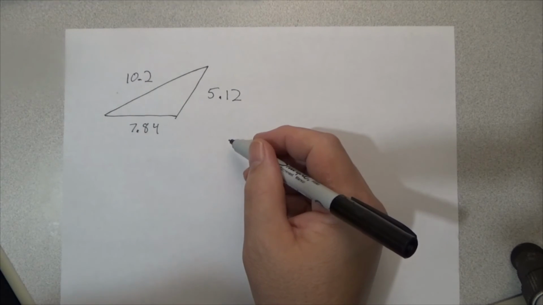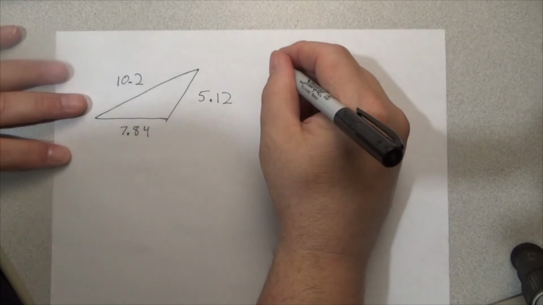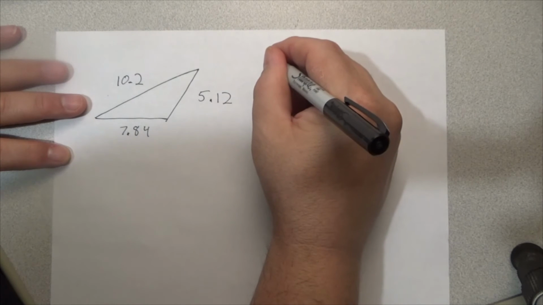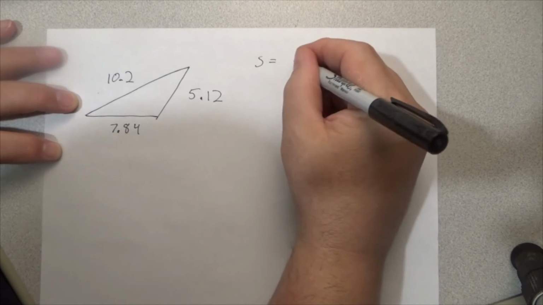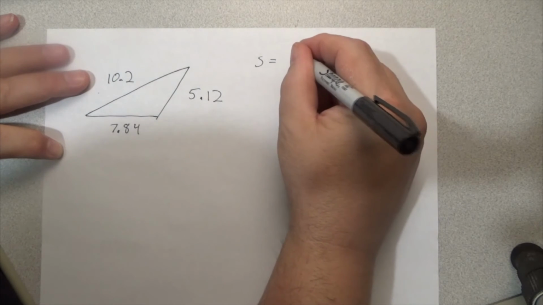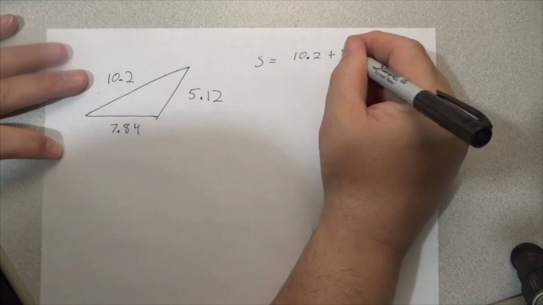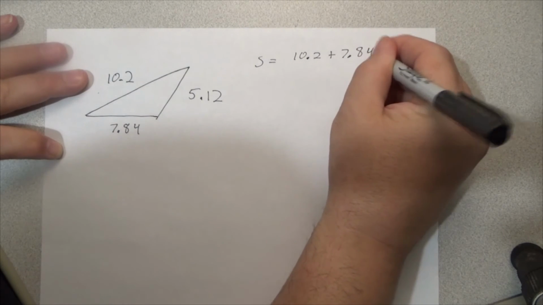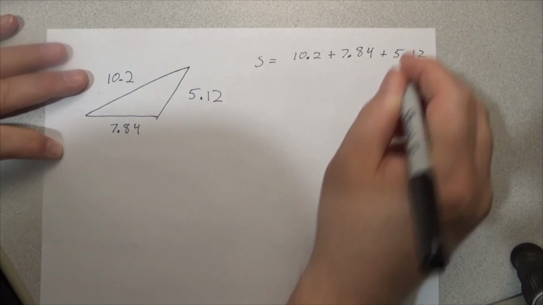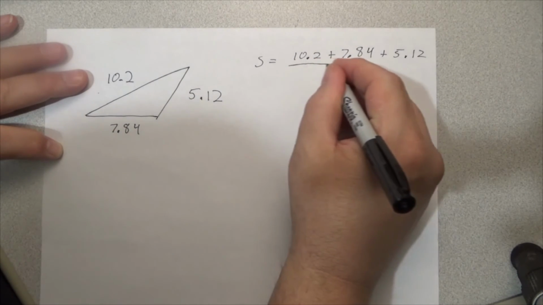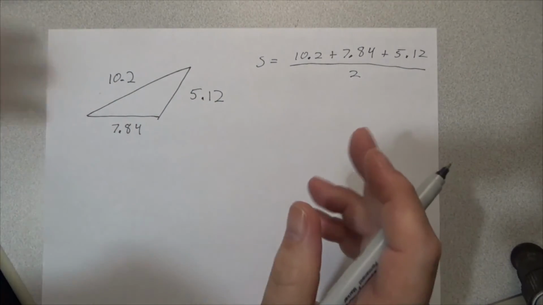Now, let me find out what S is first. So S is going to equal 10.2 plus 7.84 plus 5.12, all of that divided by 2, or multiplied by 1/2.